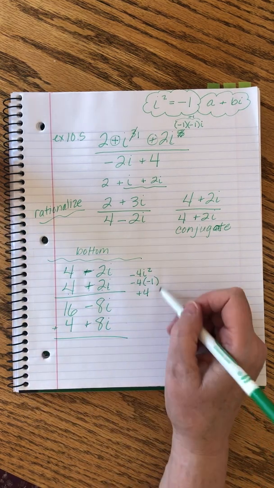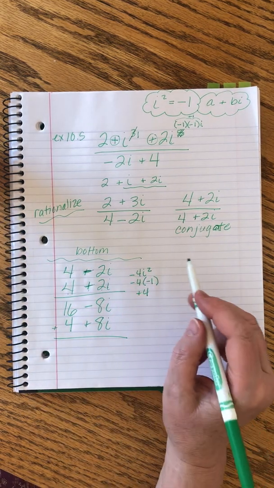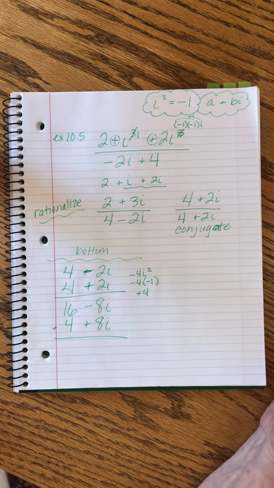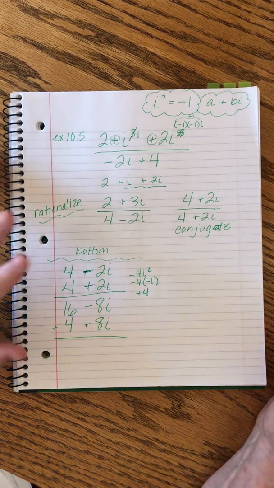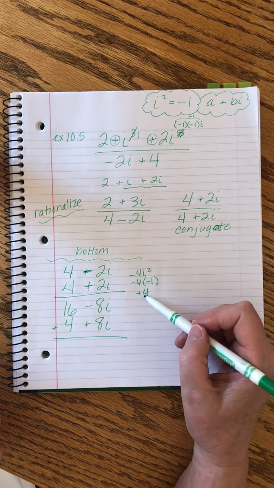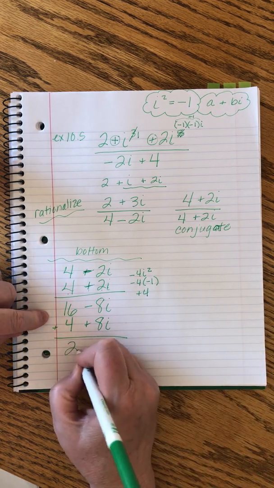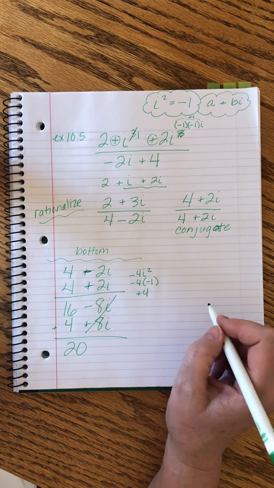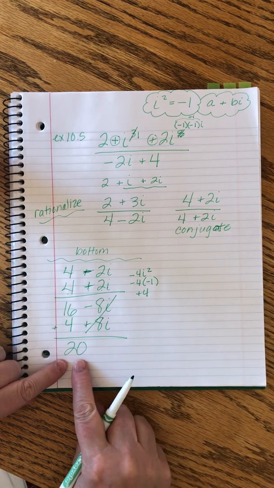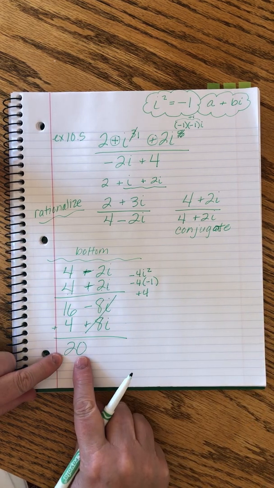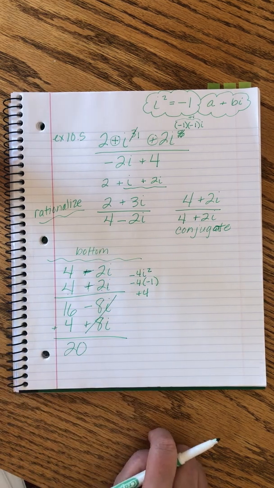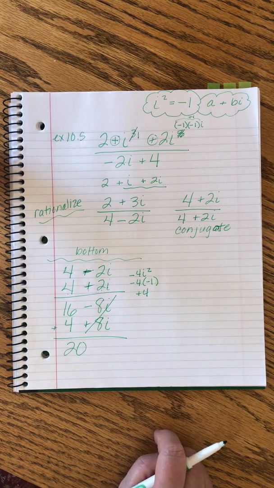Feel free to show your thinking process here. Write down whatever is helpful for you to write down. If you can carry it all in your head, I'm fine with that. If you want to just make some notes to yourself, do it however you want. 20, and that all cancels. So now we've got a really nice rational denominator. This is the bottom, right? So much better. Love it.